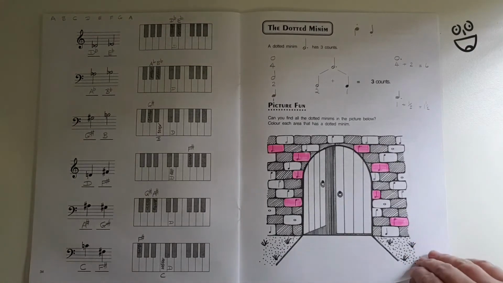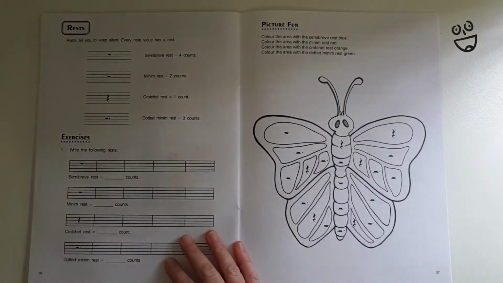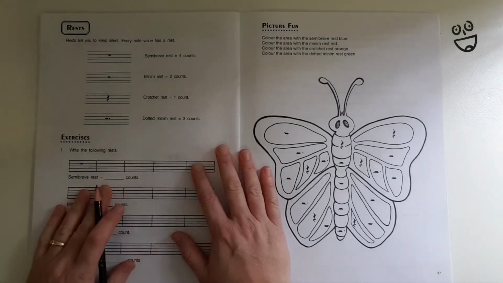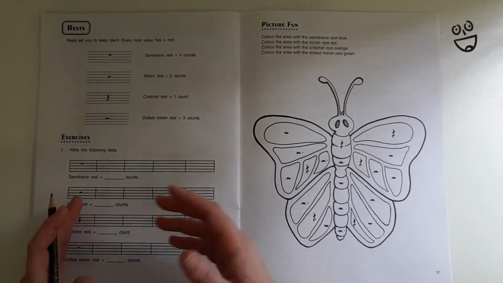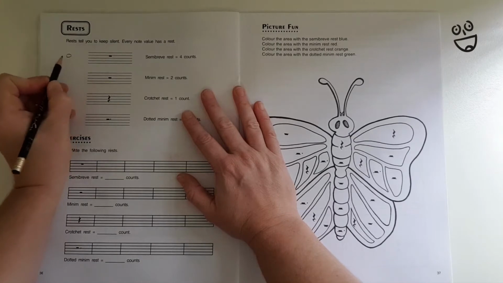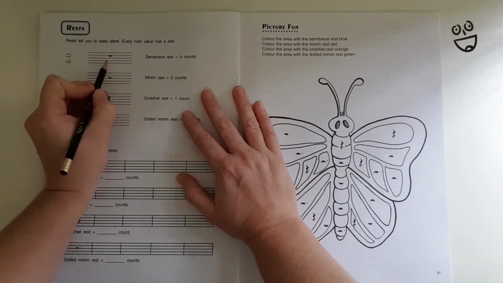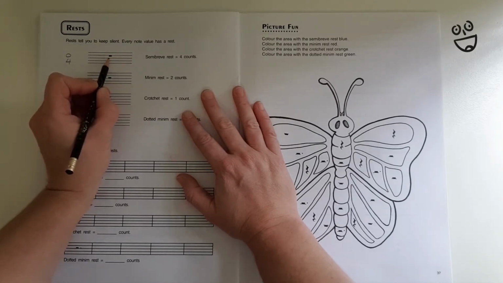Over the page, page 36, we come to rests. Rests are silence in music, so it means that we don't play, we don't sing. And every note value has got a corresponding rest. So our semi-breve note, which looks like this, is our 4 count note, and we have a semi-breve rest. So if we count the lines from the bottom, 1, 2, 3, 4, the semi-breve rest hangs from that 4th line. So I call it the skydiving semi-breve because it's hanging from the line.